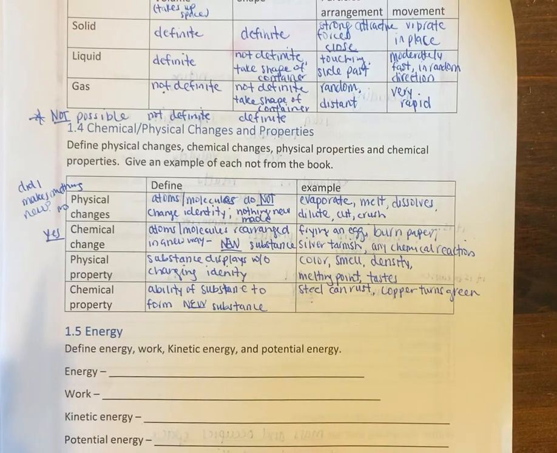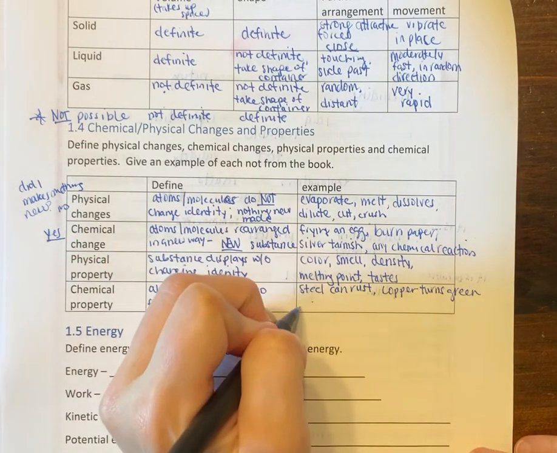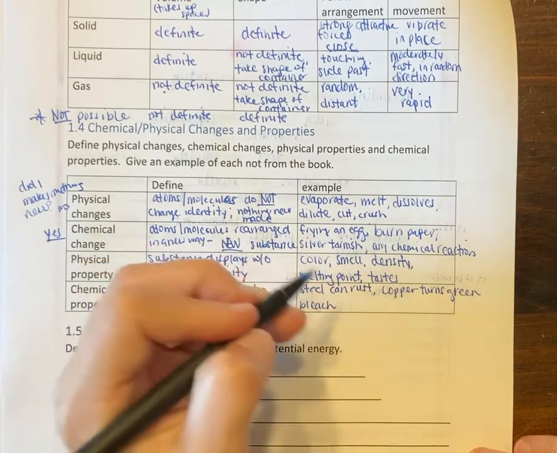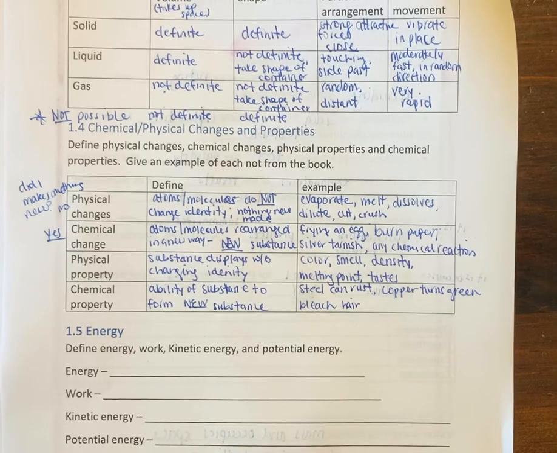Think of a shiny new penny, although they're not made of copper anymore. But if you find an old penny, it's got a greenish blue substance. Fun fact, the Statue of Liberty is made of copper. Guess what color it is now? Green. It's covered in patina. All right, that's correct. Now, how about bleaching? If you bleach hair, hair can be bleached. Clothing can be bleached. That's definitely going to change it into something new. See if you can come up with some other examples.